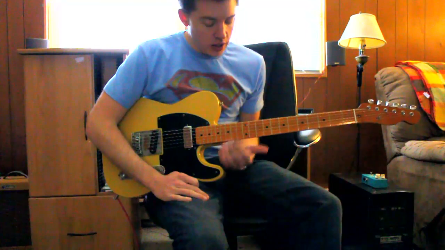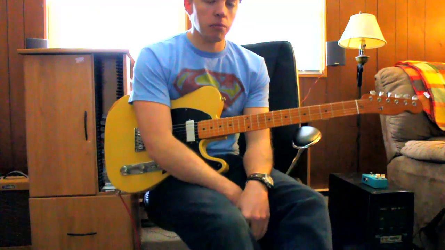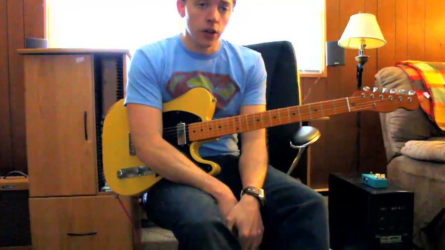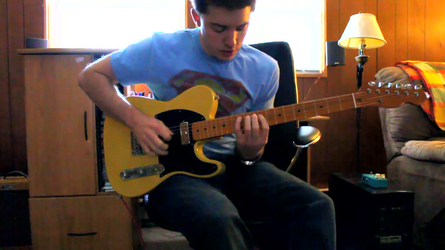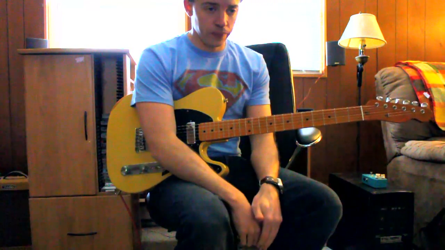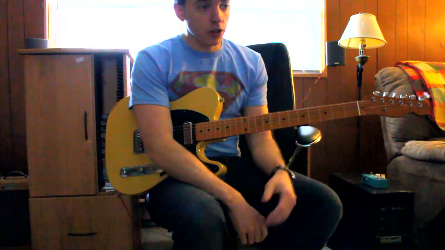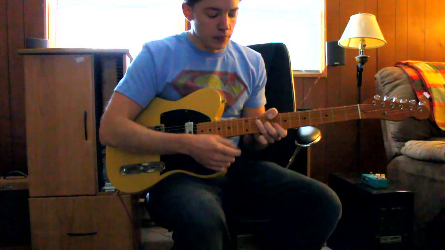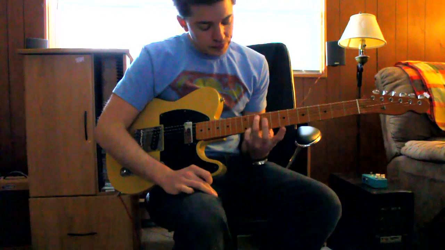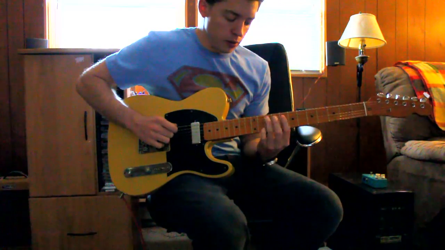So the transition between the C and the G, if you learn nothing else from this, I'm using the major scale, because this little thing is in C major, so the C major scale is what all those notes come from. So I'm using the C major scale to go between my C and my G and my A minor and my F.